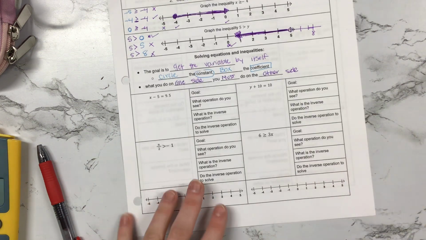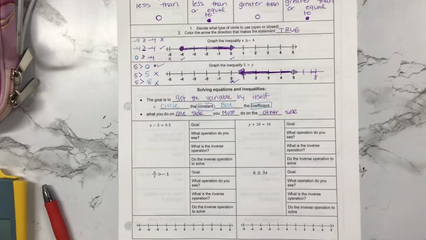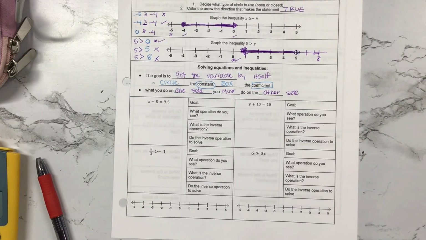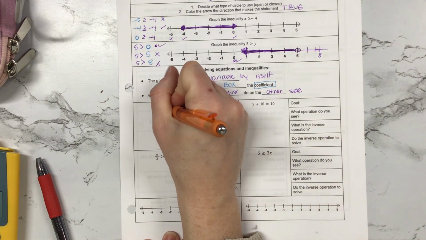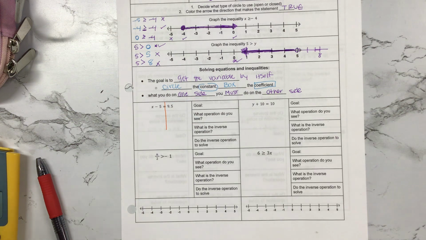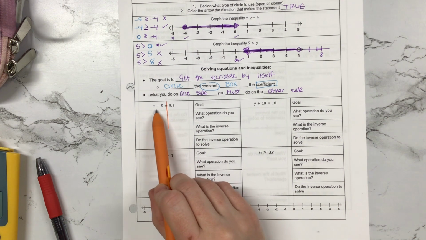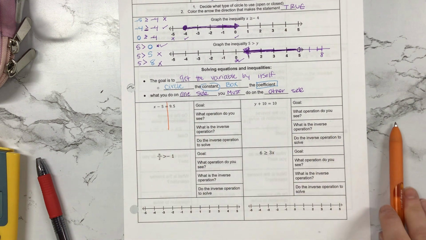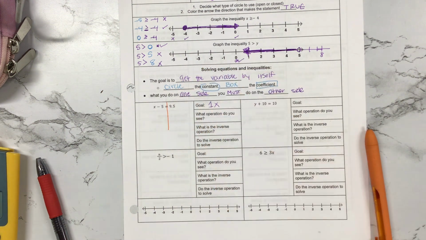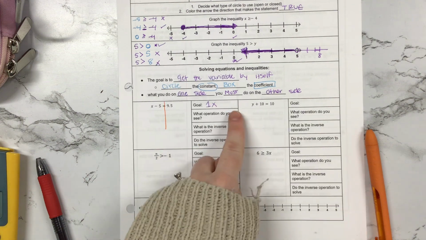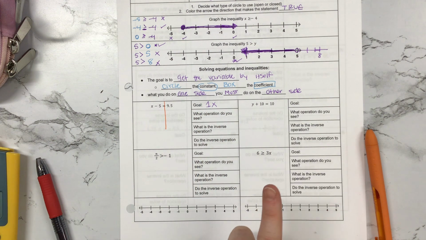Alright, so then something we teach students, it's not really part of the math necessarily. It is just to help you keep your thoughts and your solving organized. So we draw a line through the equal sign, and that helps me figure out this side versus this side, and it helps me keep it balanced. So in the equation, x minus 5 equals 9.5, my goal is to get 1x. I want to get x by itself. So it needs to not have a constant, and it needs to have a coefficient of 1.